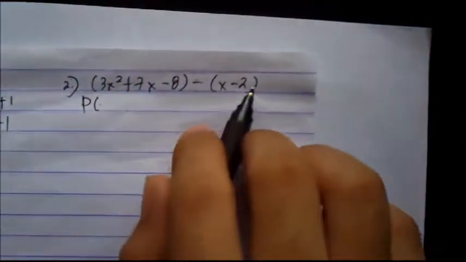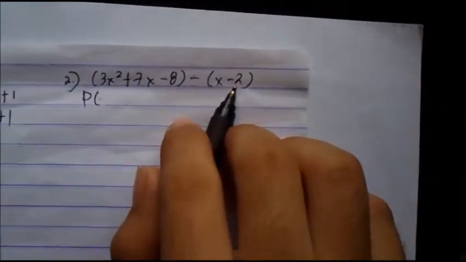The given equation is 3x squared plus 7x minus 8 divided by x minus 2. Since it is negative 2 in the given, transpose it. It becomes positive 2.